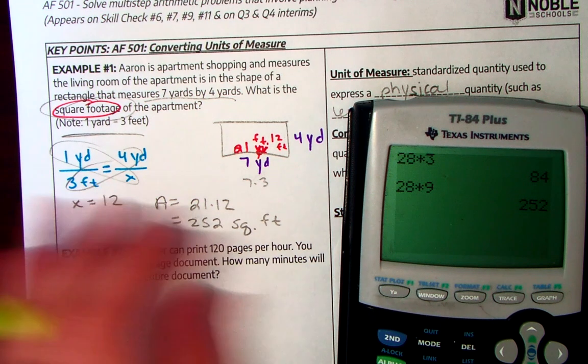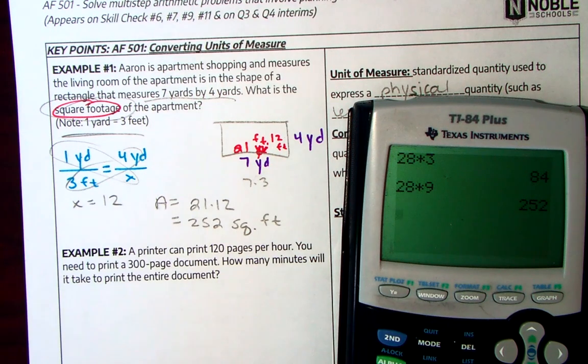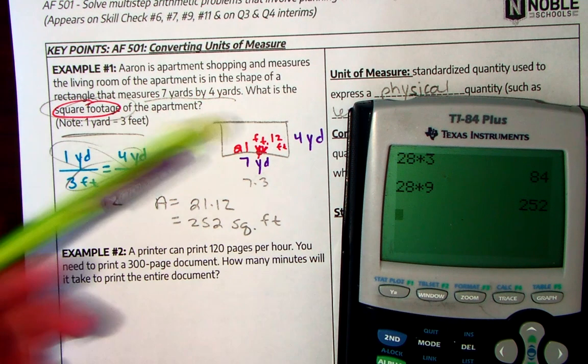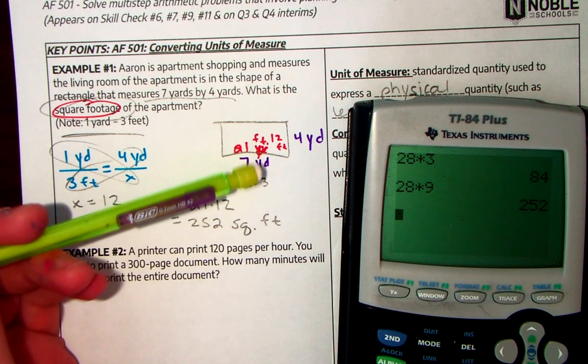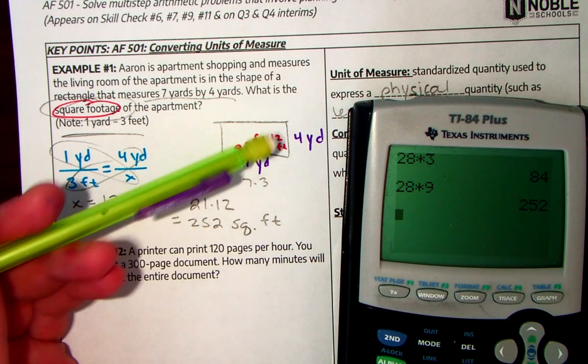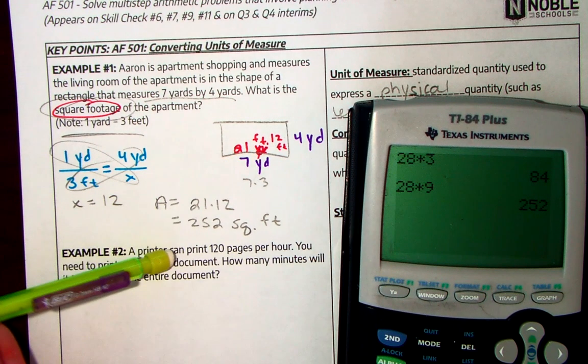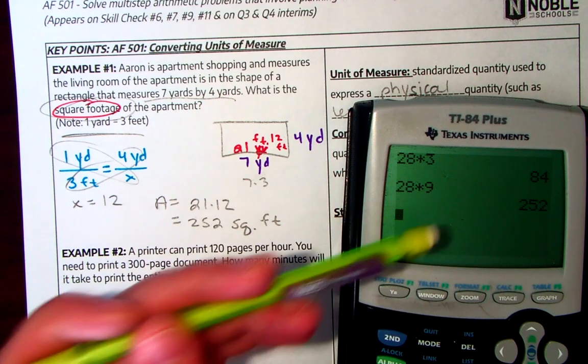So when dealing with area problems, my recommendation is to convert. If you're dealing with anything with size, like area or volume or surface area or whatever, I would convert your dimensions to the same unit first, and then do your formulas at the end, so you don't run into this problem.